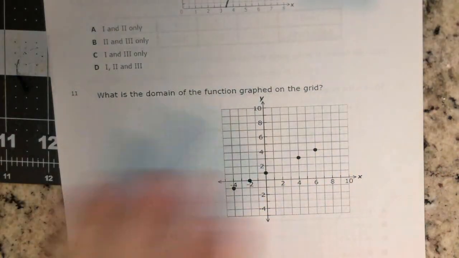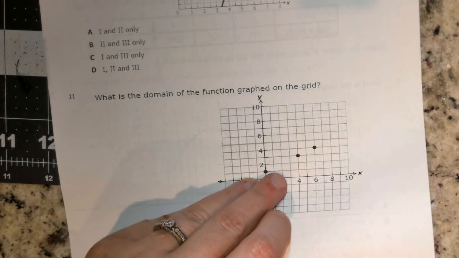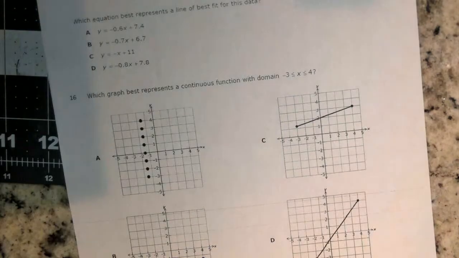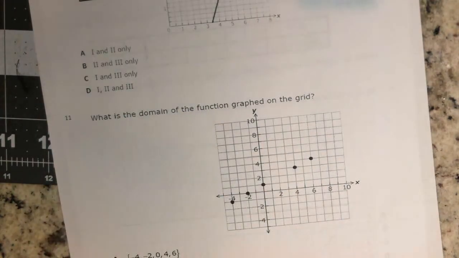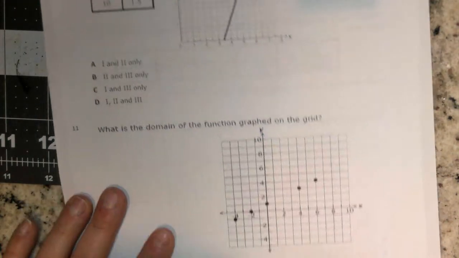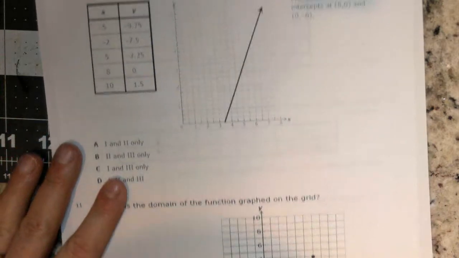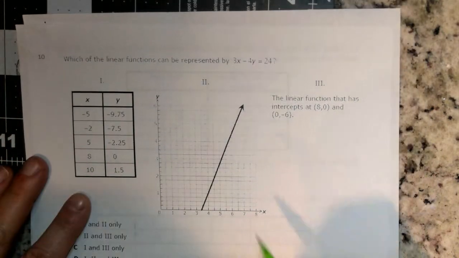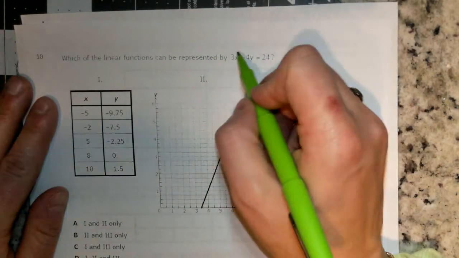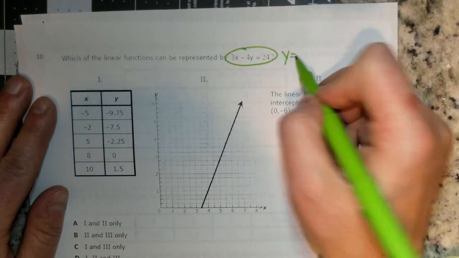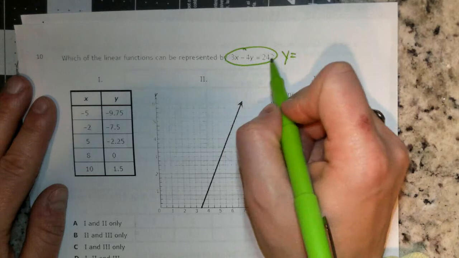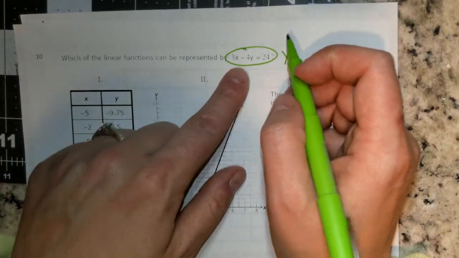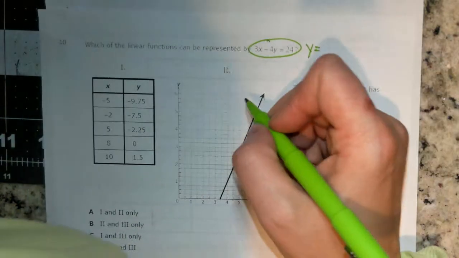Number 10. We're just going to do a few more of these. We're just going to do 10 through 14. Okay. So it wants to know which of the linear functions this is. Well, you have to solve and put it in y equals first. Like, you have to move it to where it's in y equals. So if you forgot how to do that, I'll show you, okay?